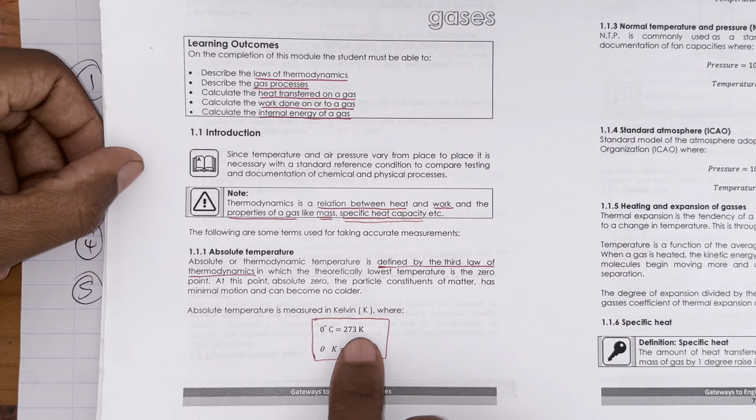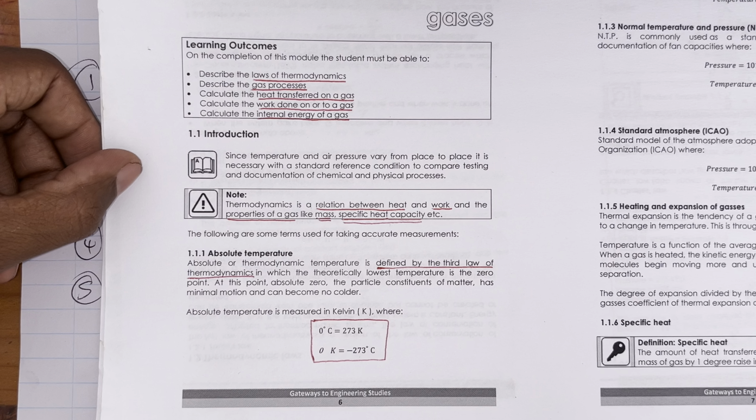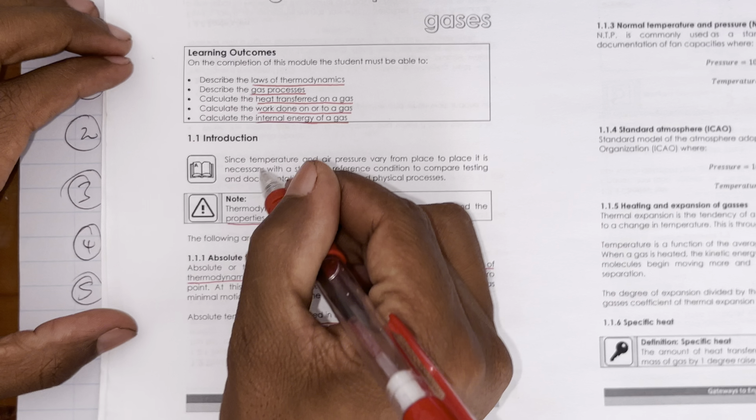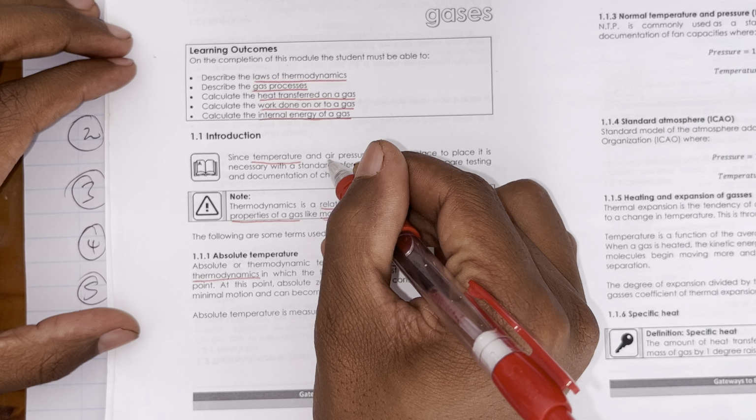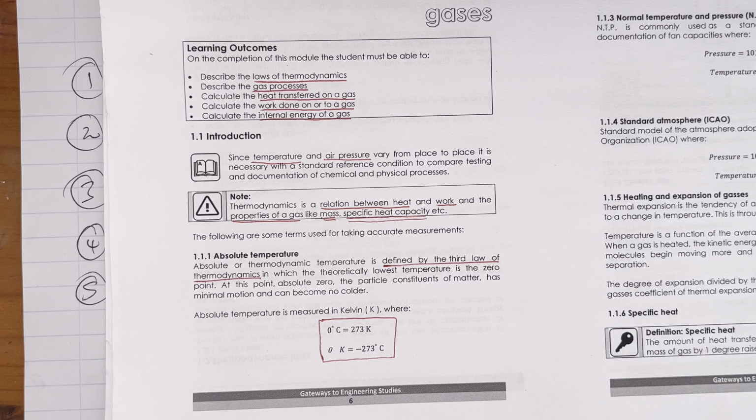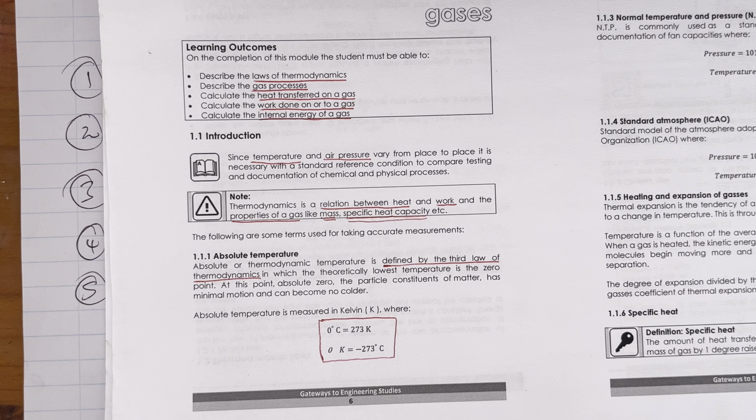So now we are going to deal with number 1. Number 1 talks about the introduction. The 1.1 says, since temperature and air pressure vary, so you have temperature and then you have air pressure. They vary from place to place. Now that should be common sense. Vary from place to place. It is necessary.